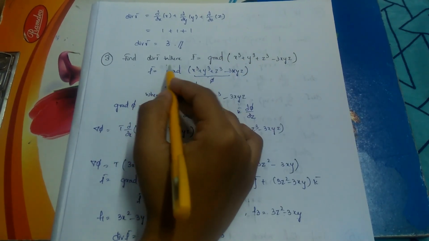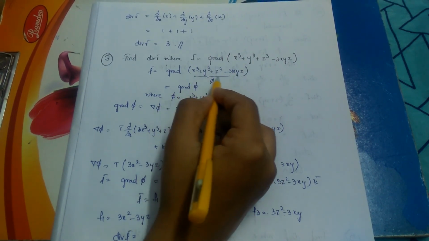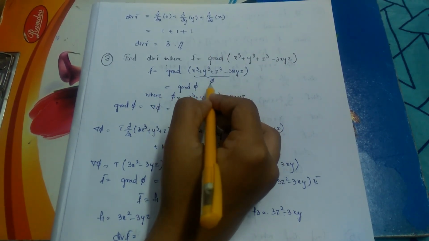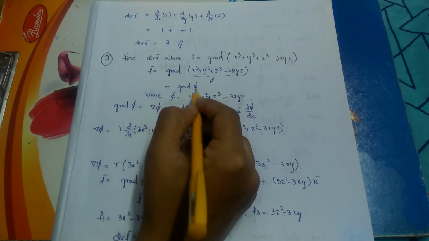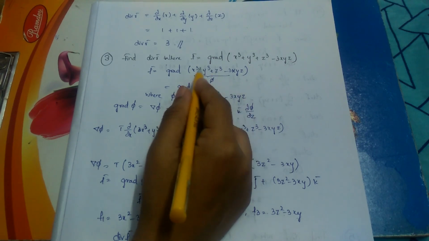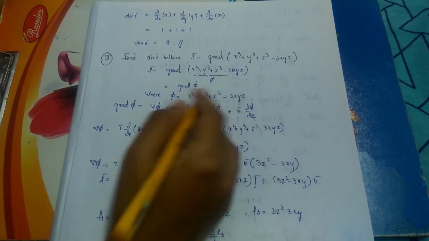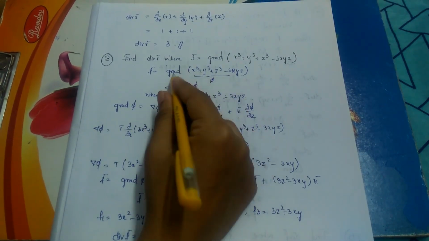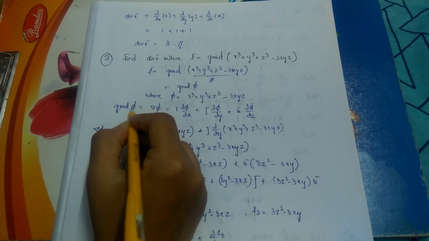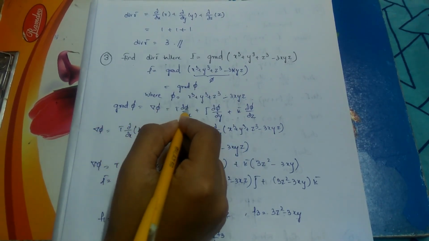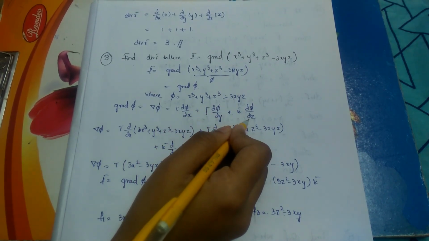So here f bar is equal to grad of x cube plus y cube plus z cube minus 3xyz. We assume this as phi, which is a scalar point function. So now f bar is equal to grad phi, where phi is x cube plus y cube plus z cube minus 3 into xyz. When we find the gradient of phi, we get the f bar vector. So gradient of phi, that is del phi, is i bar dou phi by dou x plus j bar dou phi by dou y plus k bar dou phi by dou z.